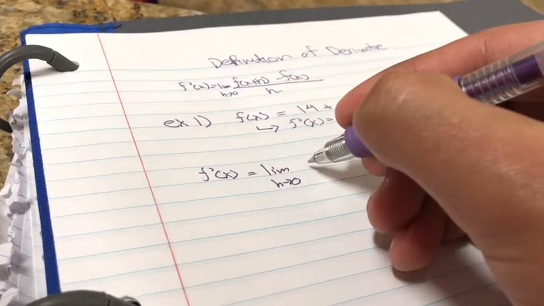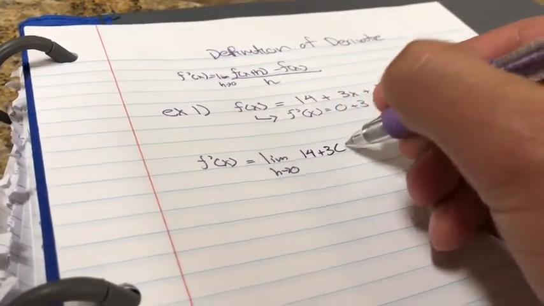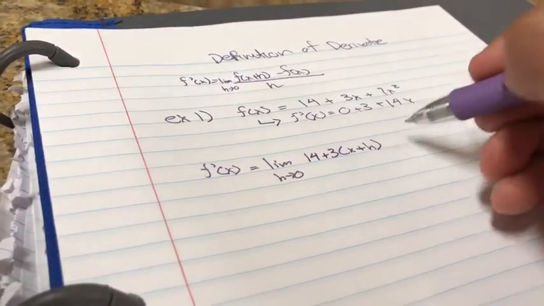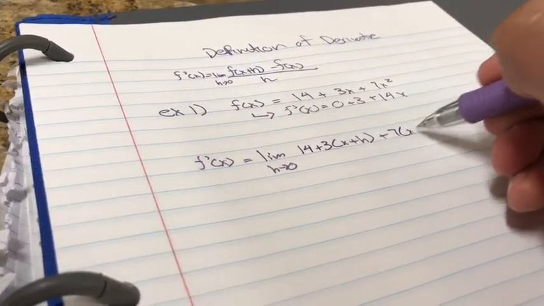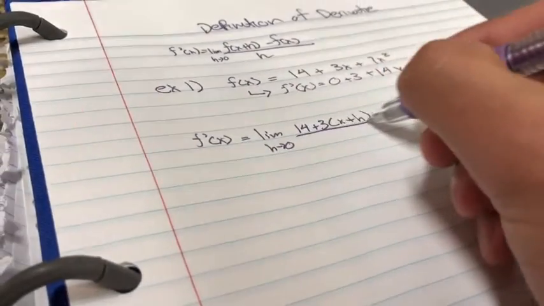So for the first part, that's going to be 14 plus 3 times x plus h, because there's an x there, plus 7 times x plus h squared, because there's an x there, all over h.